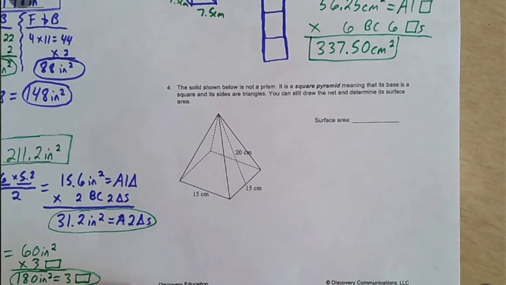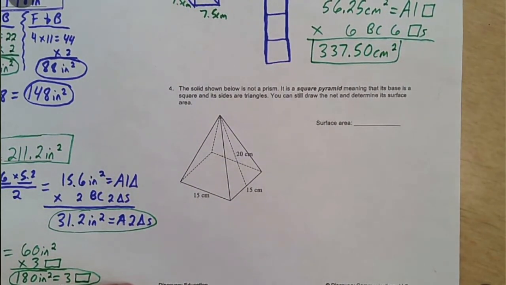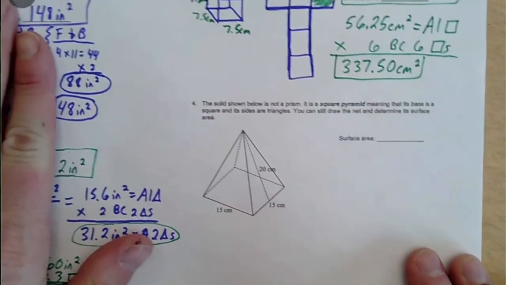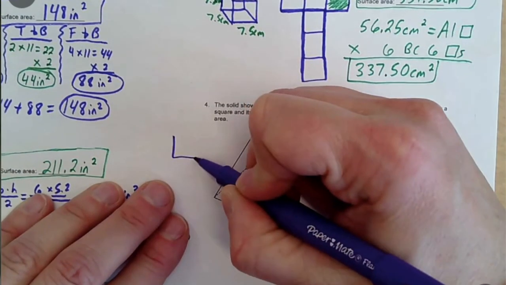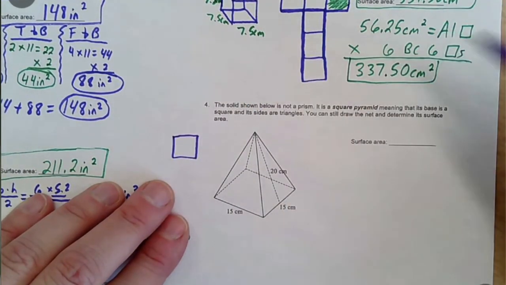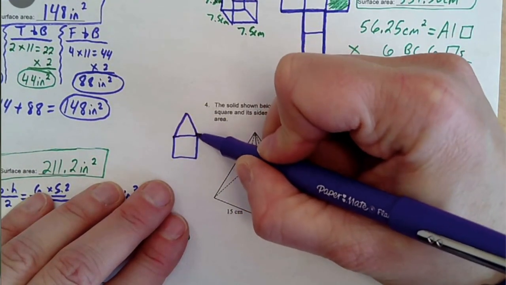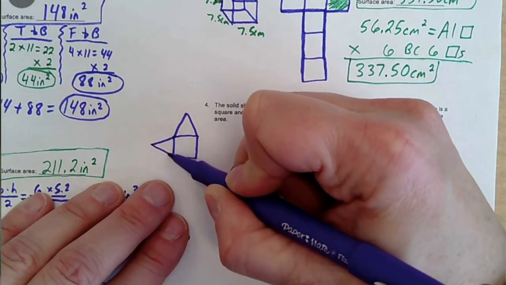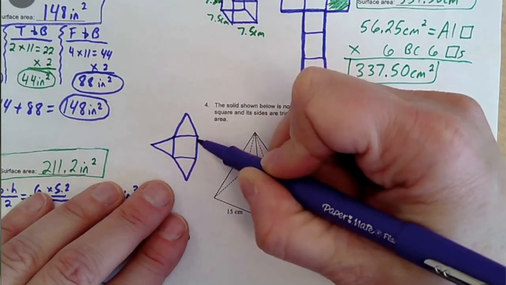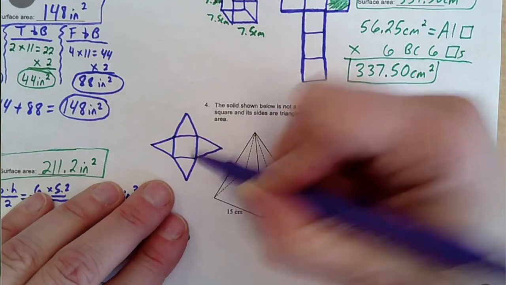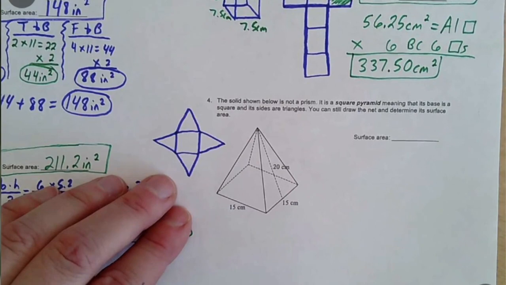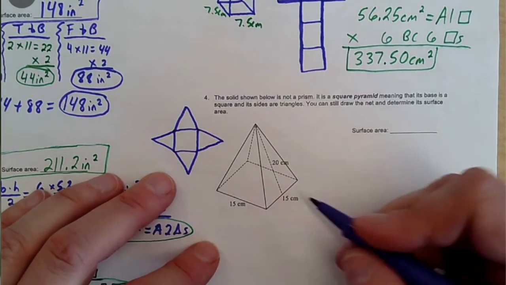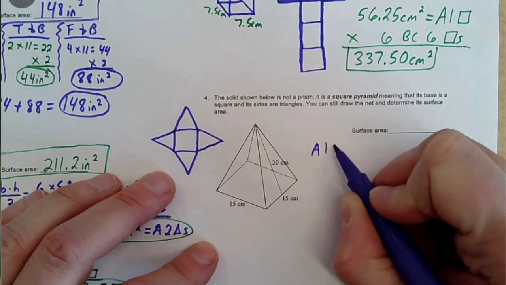So we're going to draw its net. I'm going to draw it here because I've got some space right here. You have a square in the middle. And then coming off of the square are triangles from every direction. One going this way, one coming this way, one coming this way, and then one that way. So you could find the area of the square and then the area of all 4 triangles and add them together.